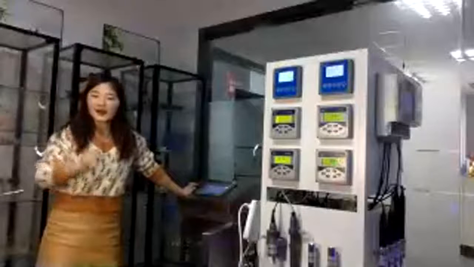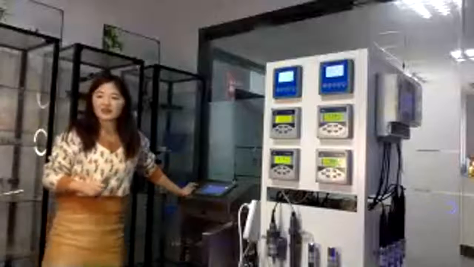Okay, I just tried my best to open the stainless steel multi-parameter analyzer because I want you guys to see the inner side of this. So I just want to show you about it.